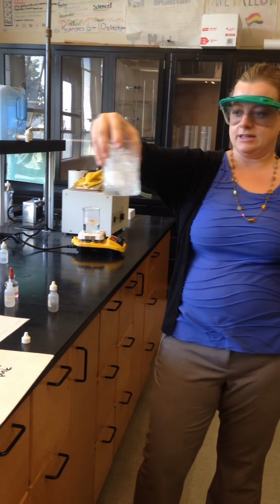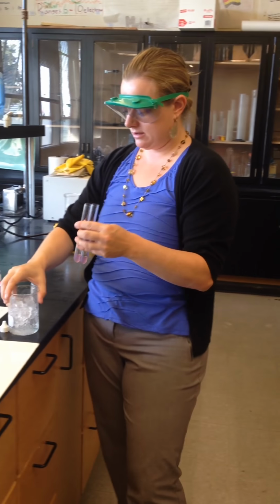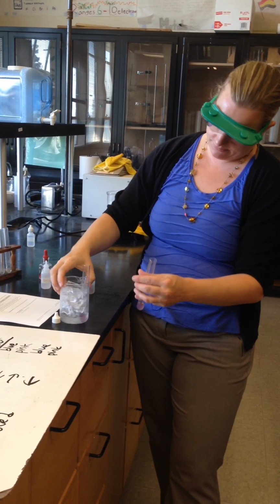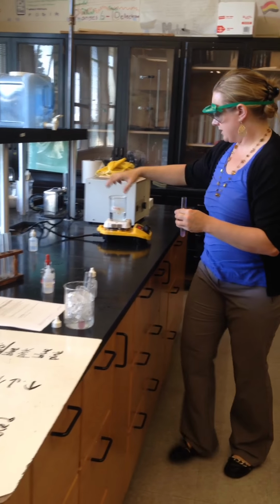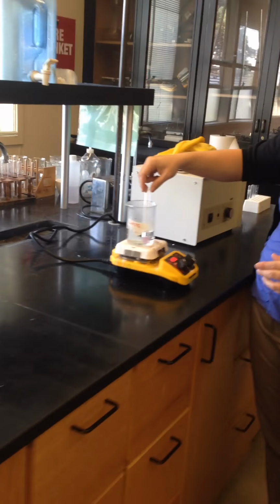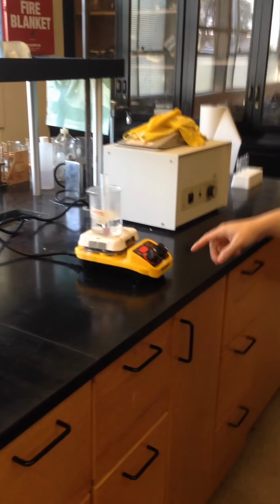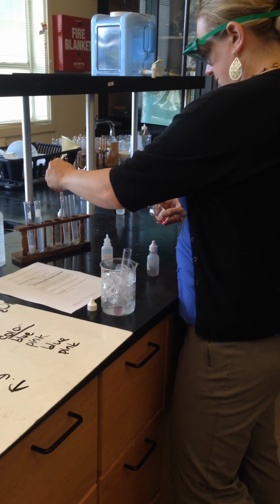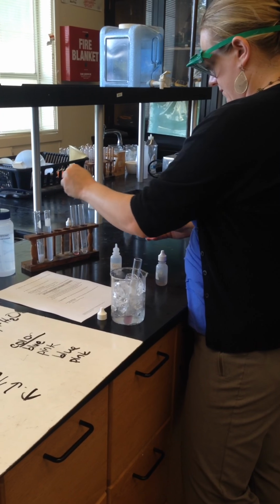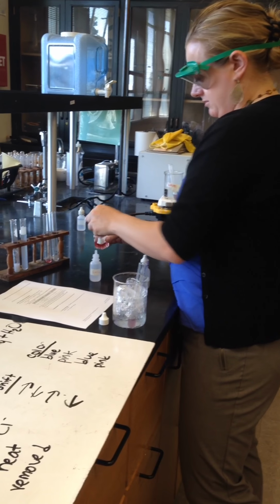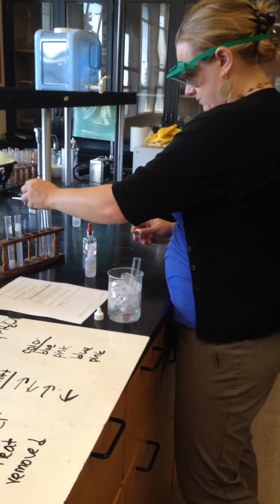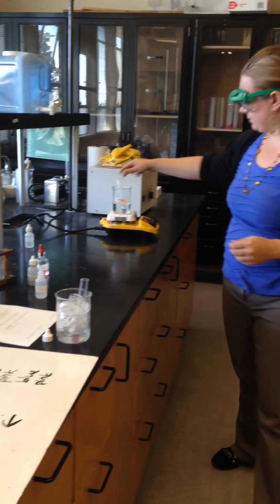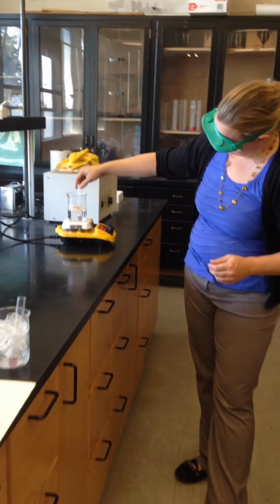We're going to put one in ice, which is like removing the heat. So we'll stick that guy in there. Okay, and then we're going to add heat to this other one. Okay, so let's give it a second. Let's watch and see what happens there. Okay, so we can see it start to turn color. We're adding heat.